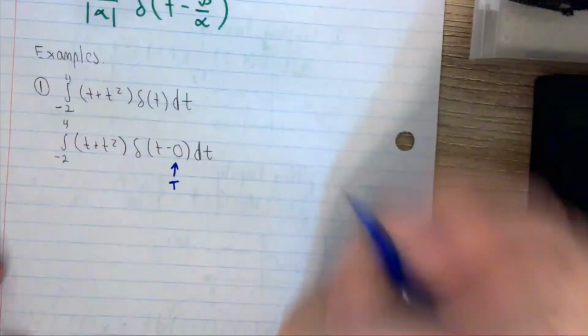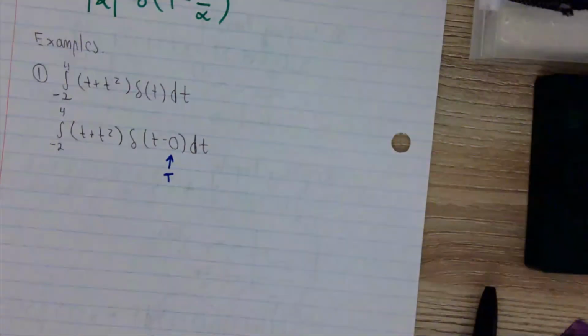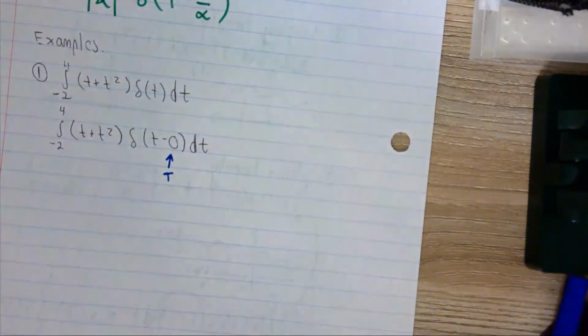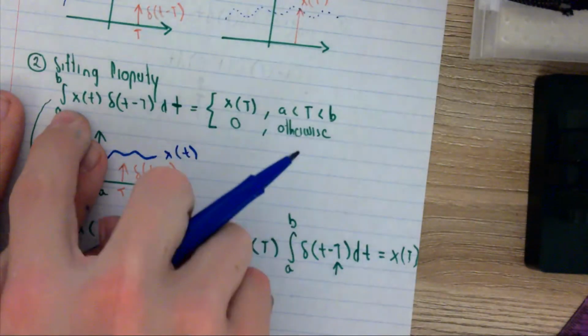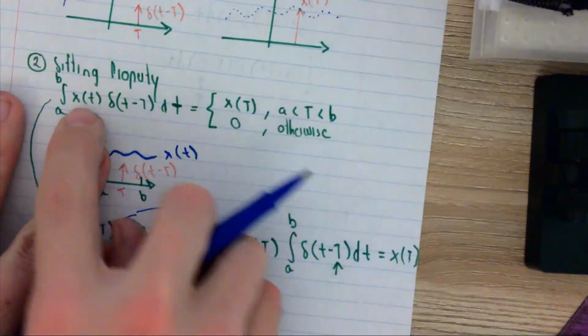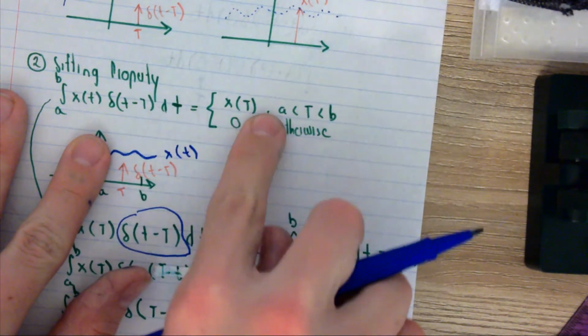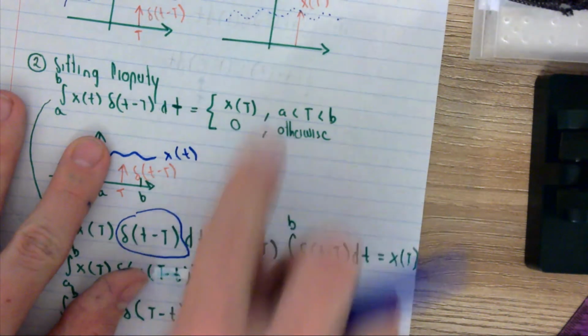If we reference back to the properties, it's the second one, the sifting property. Sifting involves an integral, and it tells us that if you have a function multiplied by the delta function, it equals your function evaluated where the delta function occurs, if that delta function is between the integral bounds.